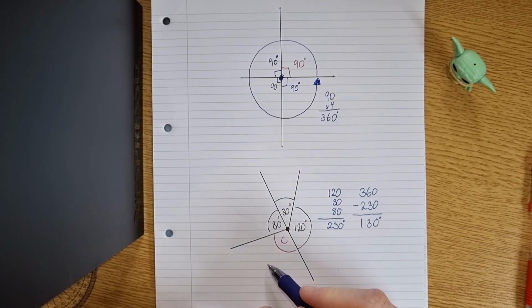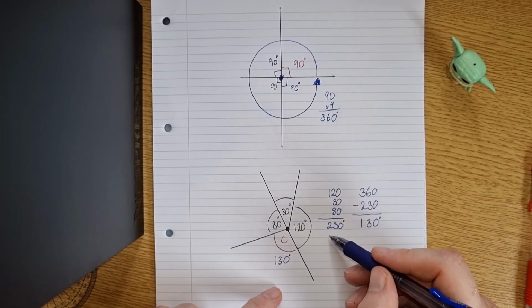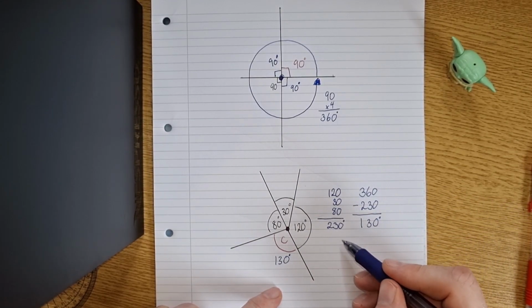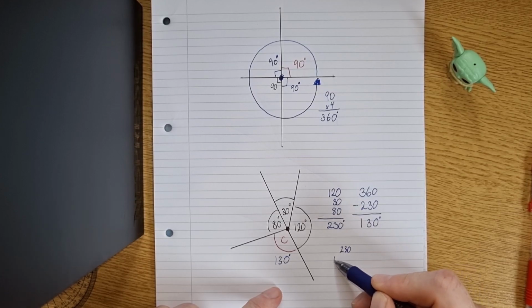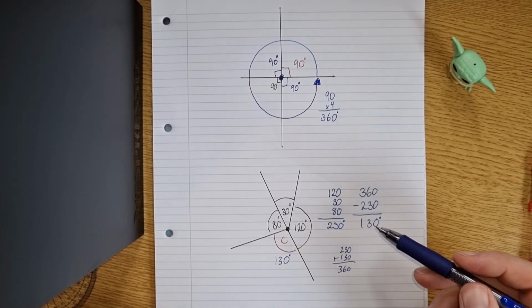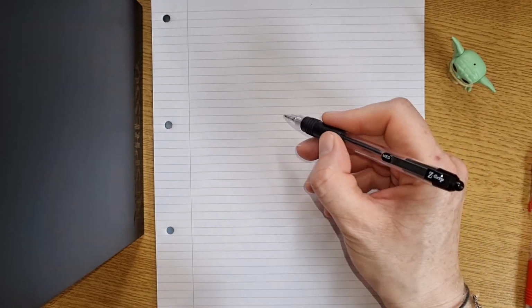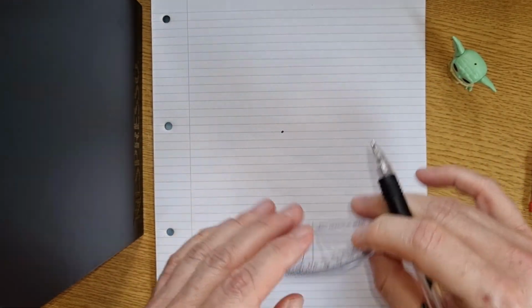That's what C is. C is 130 degrees. If I'm not sure, I could do 230 plus 130. Yeah, I get to 360. It's almost like a little check that I can do. So those are angles around a point. And so I thought I'd do another quick angle around a point problem just to help us out.